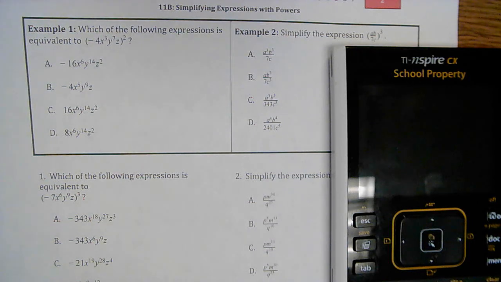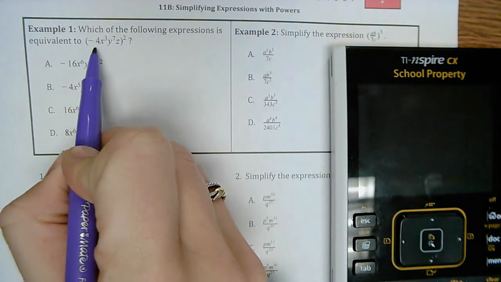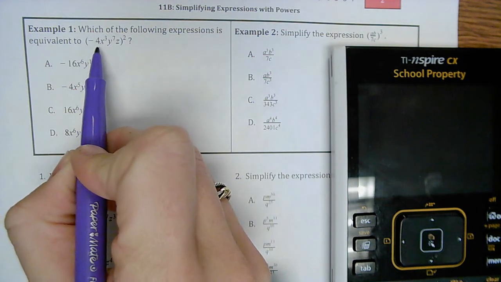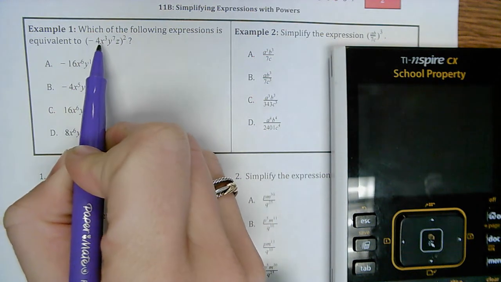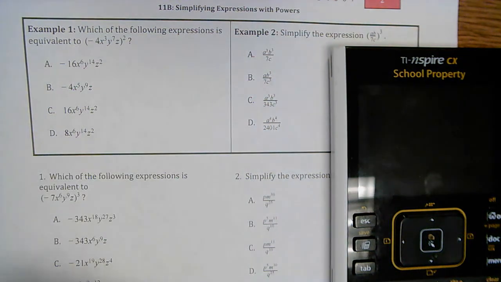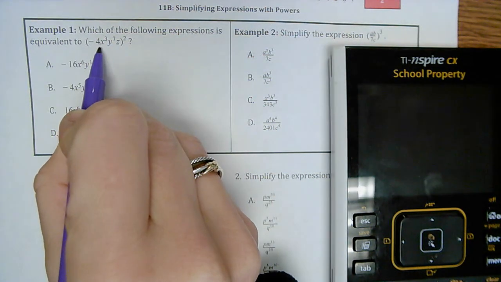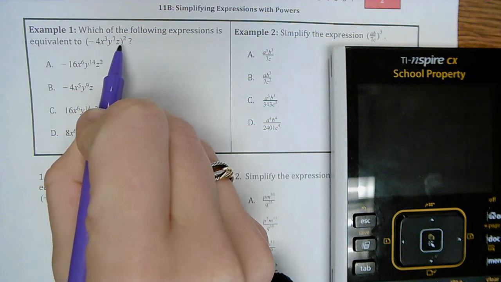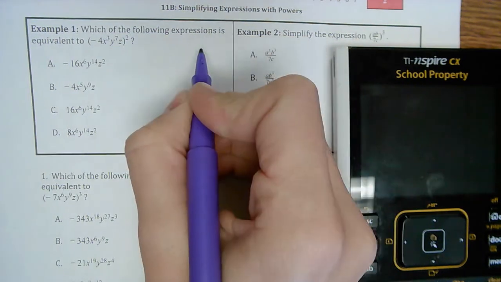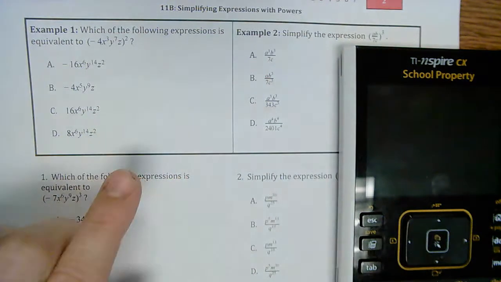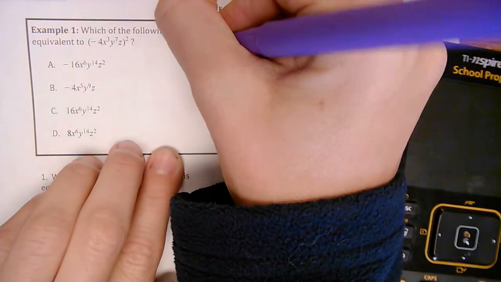Okay, looking at example 1, this is a super similar process, right? Similar to what we did yesterday, we're given this expression. Notice there's no equal sign, so we can't solve it. But what we could do is assign a number to each of these variables, okay? Yesterday we only dealt with one variable, today we're working with 3.